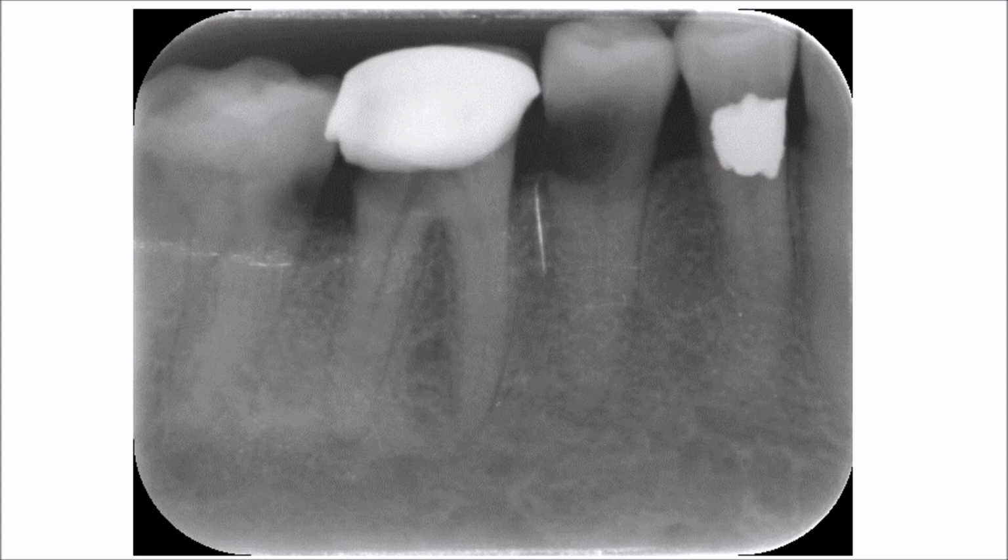Lesions like these are quite frequently seen in teeth with periodontitis. So the lesion, just like in the lower four, has affected the buccal surface.